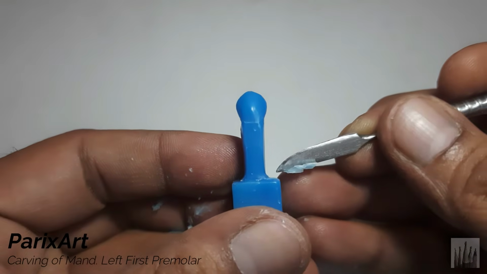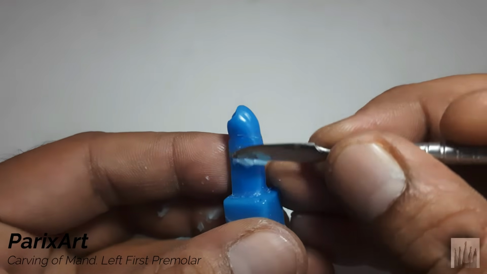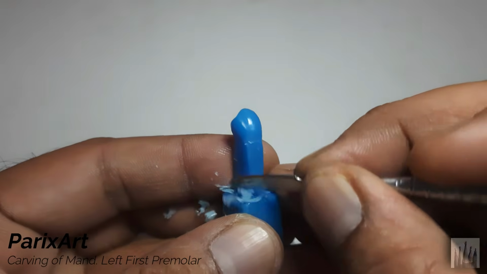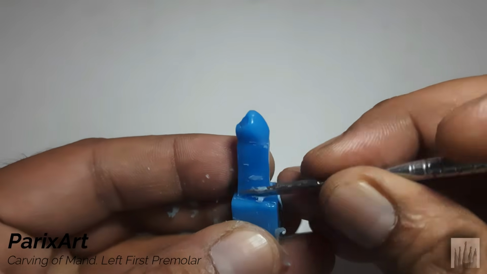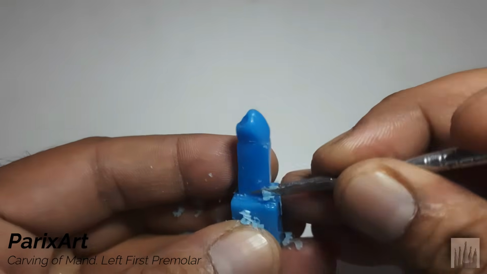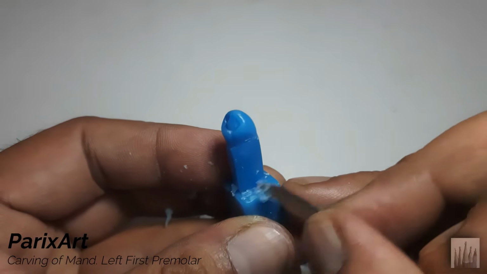And keep a check on the taper. Continue carving using the back side of the carver. Also keep clearing at the base so that you don't lose the root length. See the taper?